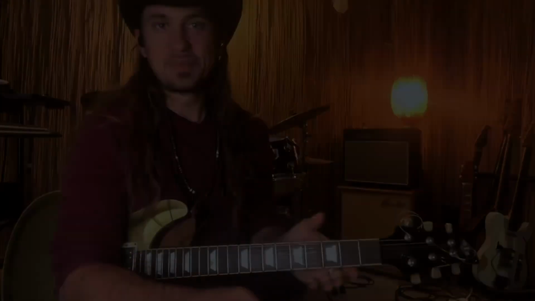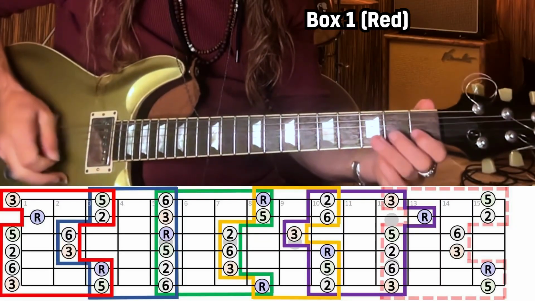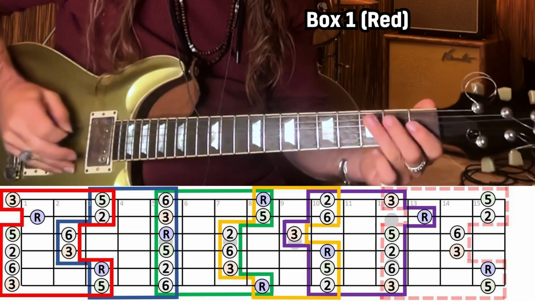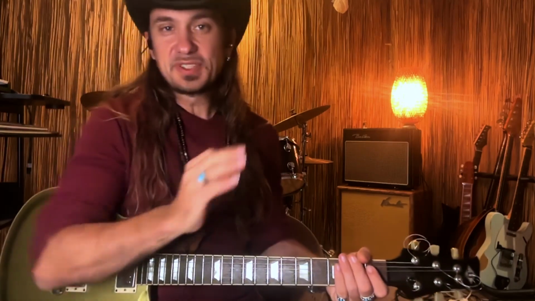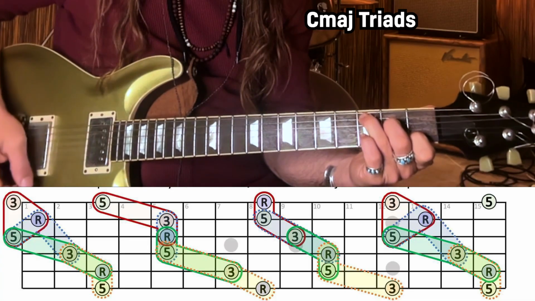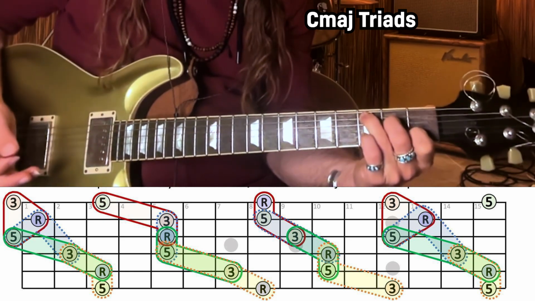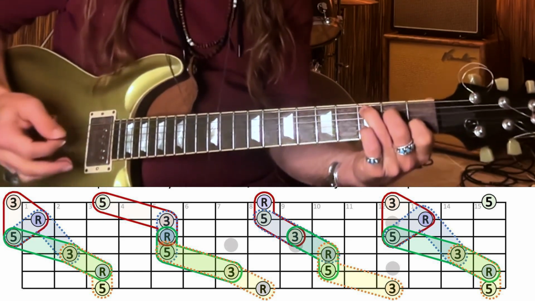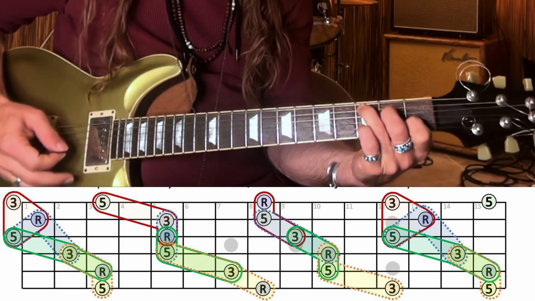So let's get started. If we take a C drone and we play this first A minor box over it, what do we get? We get the C major pentatonic. Inside of this first A minor box, we also have a C major triad. And then we have this C major chord that all of us probably know. And if you look at it, realize that all the notes of this chord are actually inside of the A minor, right?